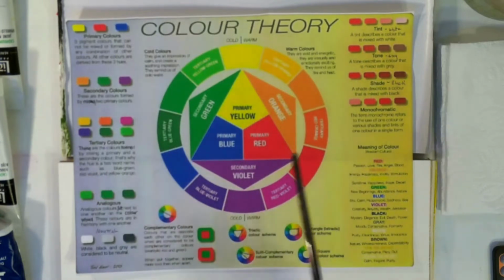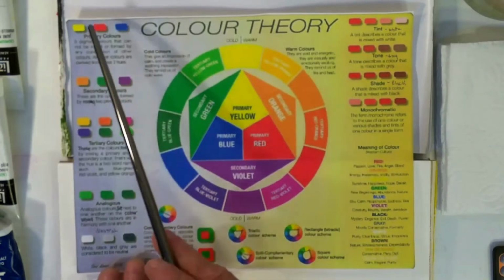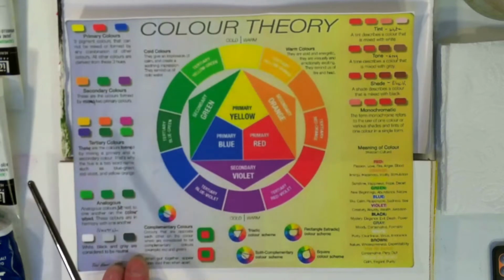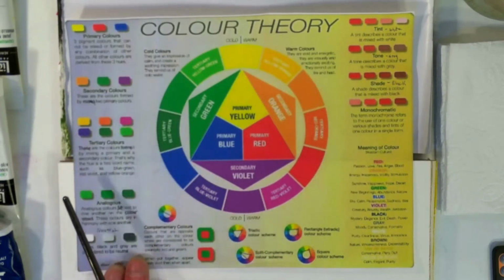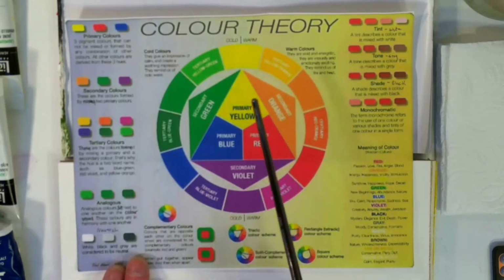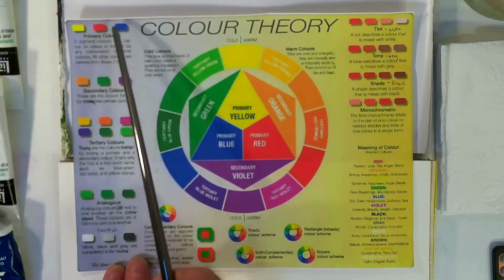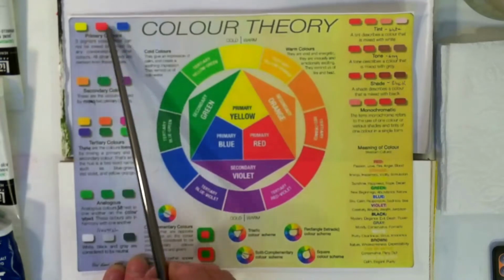Probably learned a lot about this in school. Maybe you remember, maybe you don't, I'm not sure. But there's only 3 primary colors. And what are primary colors? Primary colors are 3 pigment colors that cannot be mixed or formed by any combination of any other color. And all other colors are derived from those 3 colors: yellow, red, and blue. So we'll discuss mixing those here in a minute.